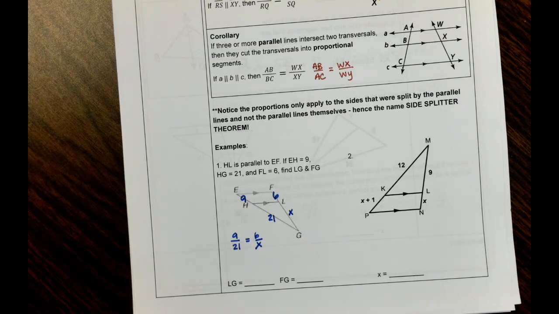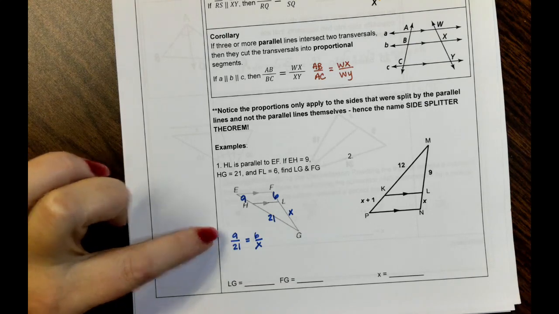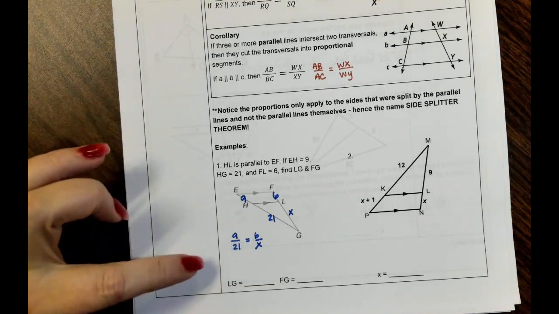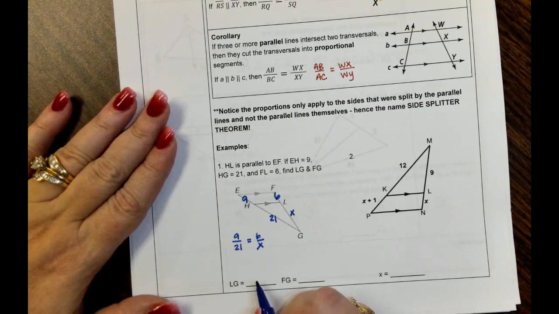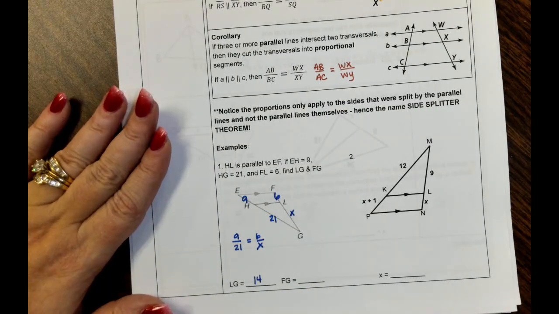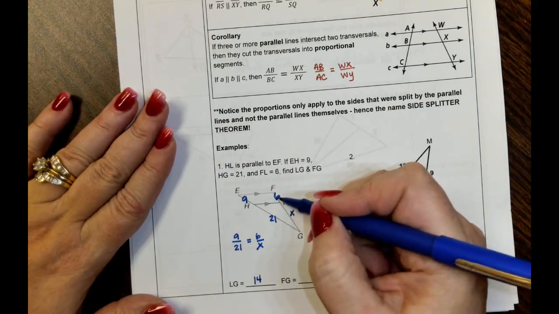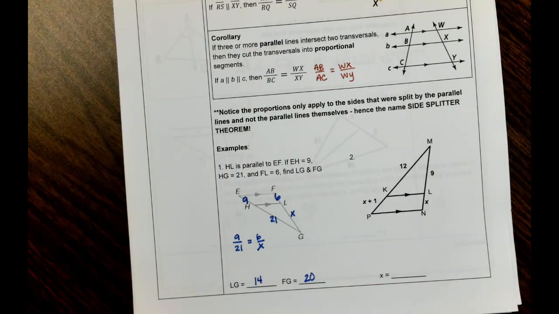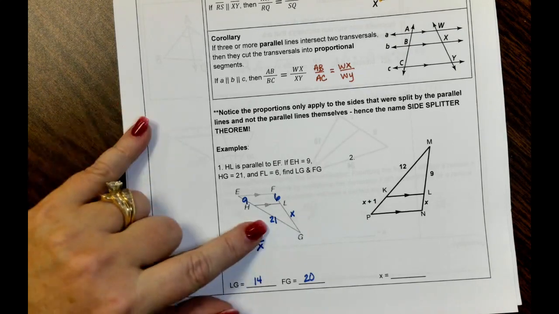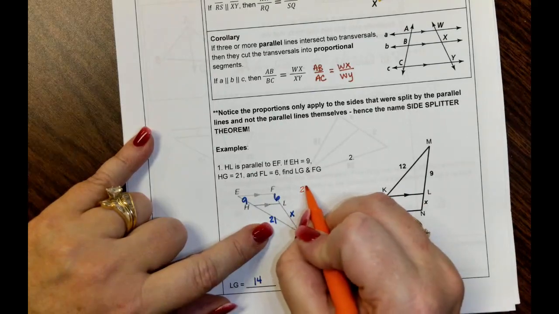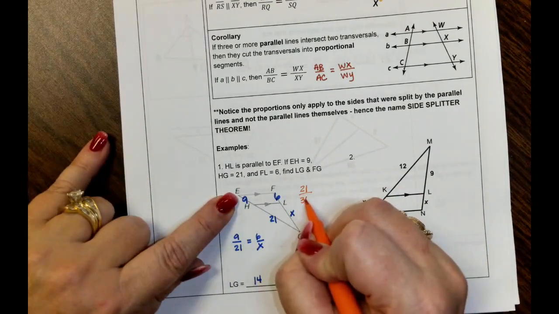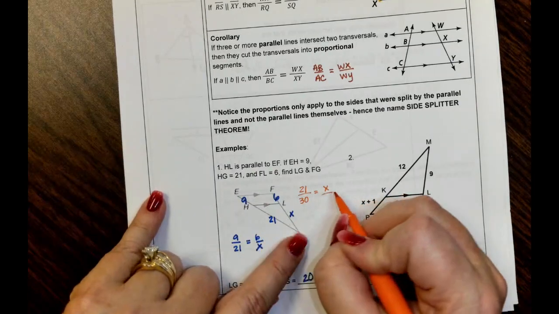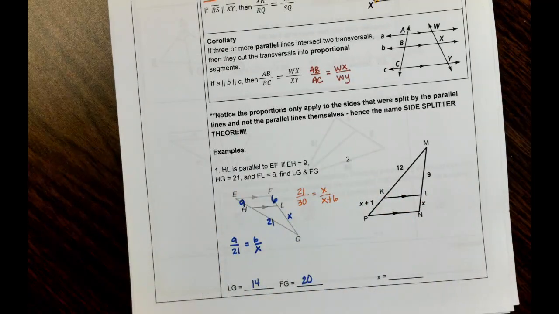So if you do that, then you can cross multiply, 9X equals 21 times 6, and you get that LG is 14. And then FG is the whole side, part plus part, so 6 plus 14 is equal to 20. Now, just on a side note, just to remind you of how we have done this in the past, you can still use this broken into two triangles. You can still do 21 over 30 is equal to X over X plus 6.